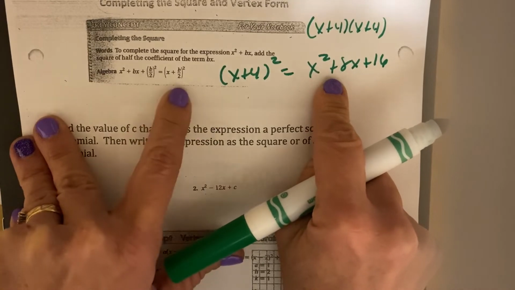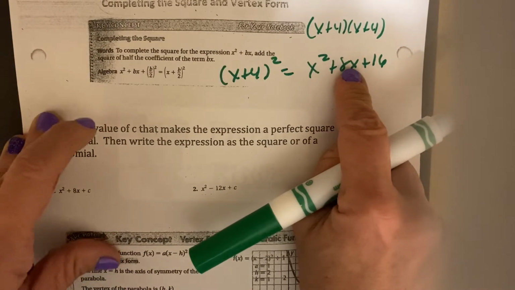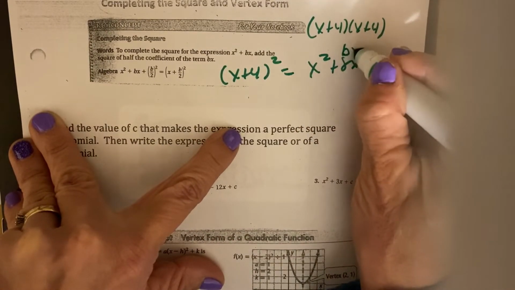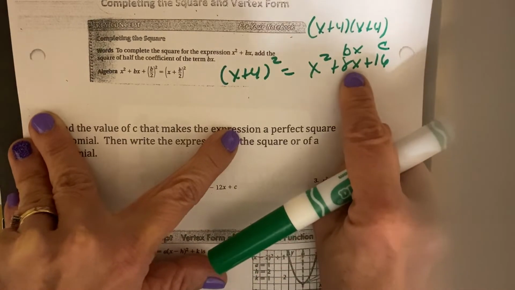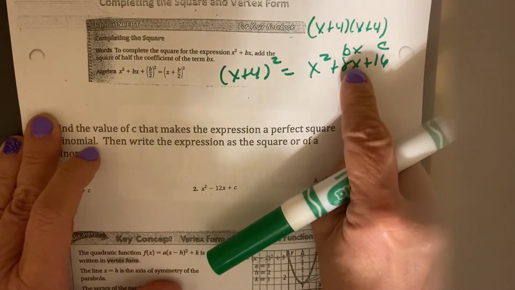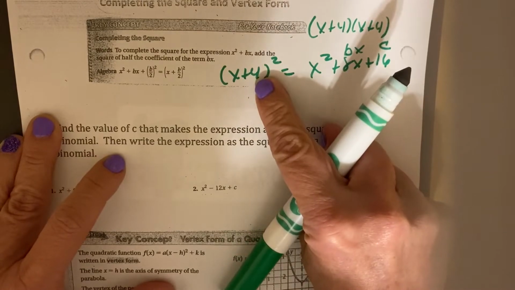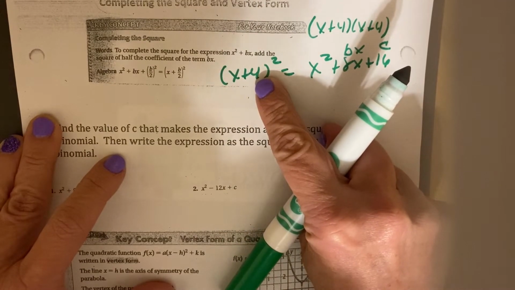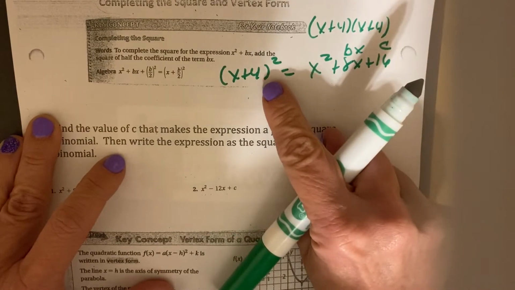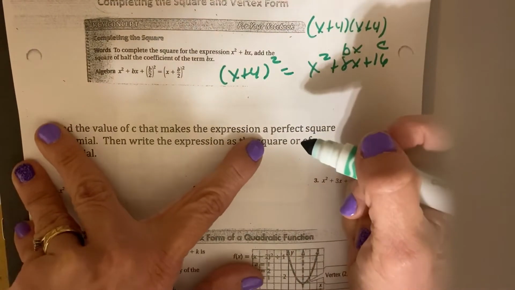And so basically what this means is that if I have this trinomial and I want to complete the square, this is my bx right here and this is my c. I'm going to take half of this b right here. So half of 8 is 4, and that's where that 4 comes from. That's all that is. And if I want to find my c, half of 8 is 4, and then I square it, I'm going to get 16. So that's all this is.